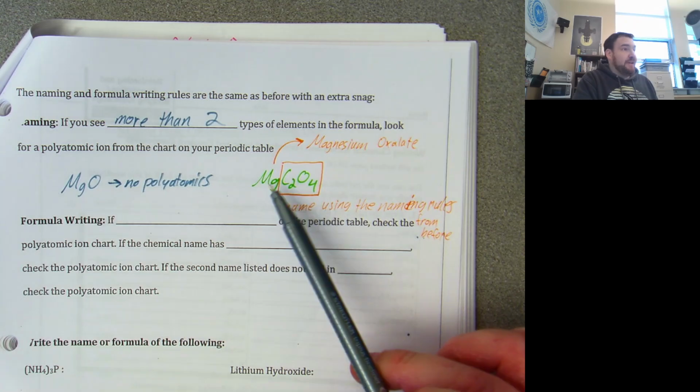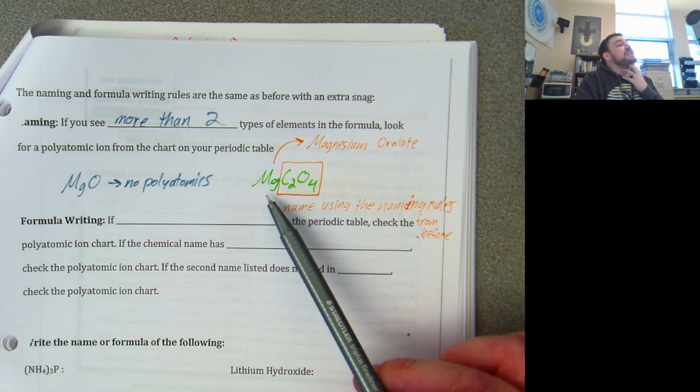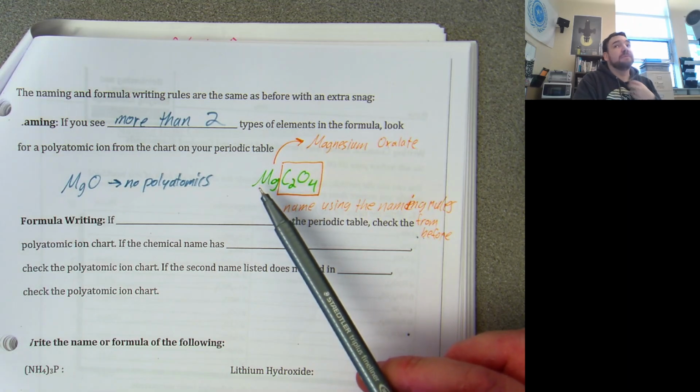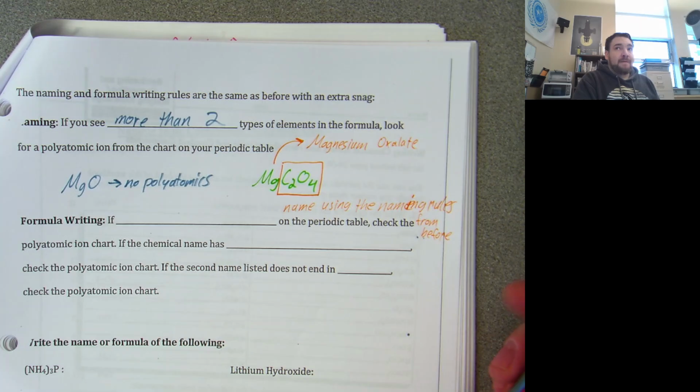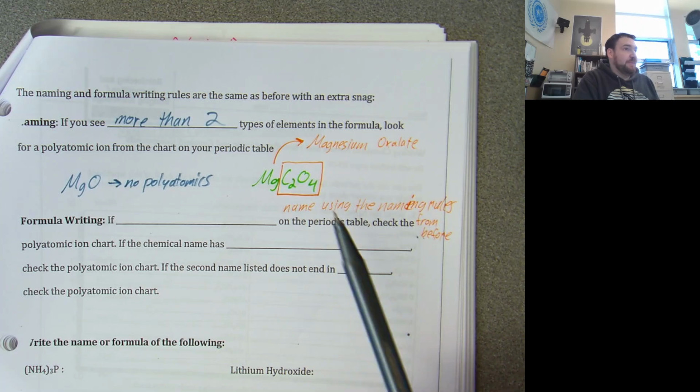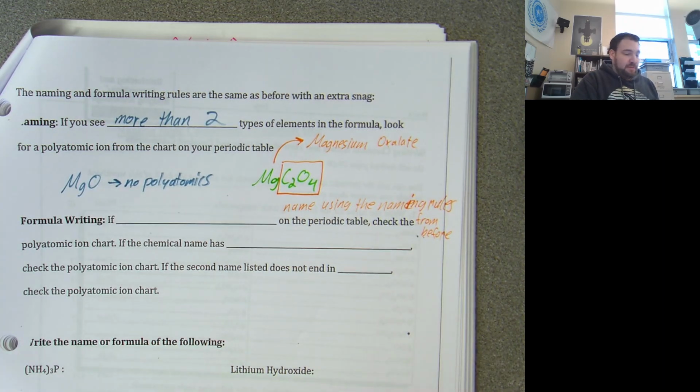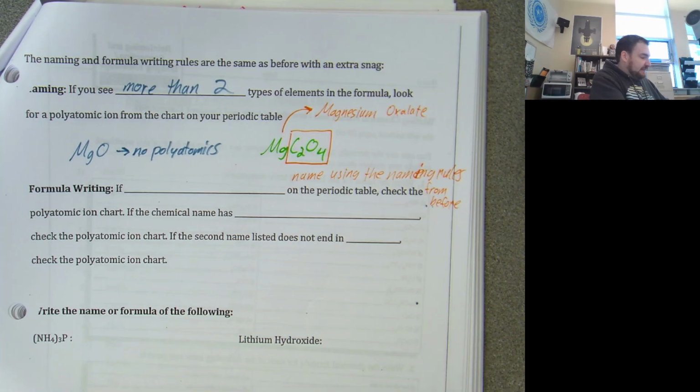If whatever's out front has multiple charges, you have to use the Roman numerals like we did before. The naming rules haven't changed. The only thing is if we've got a polyatomic, use the polyatomic name. The formula writing is a little bit different. And this is what you're going to take a look for.